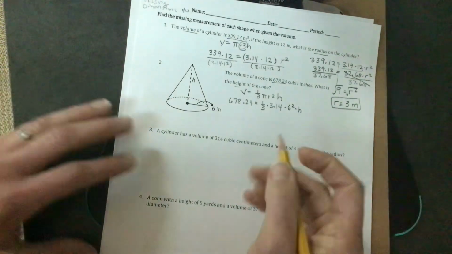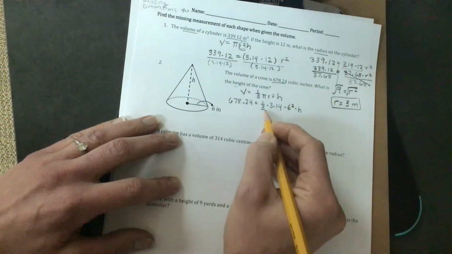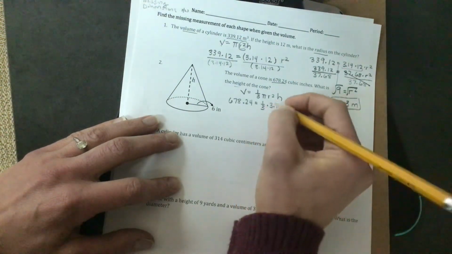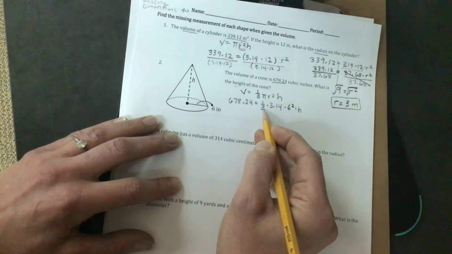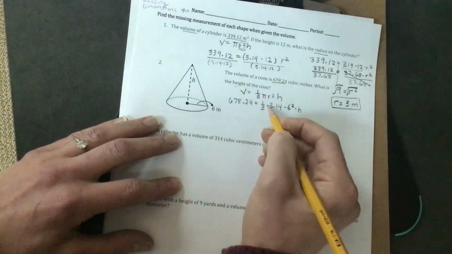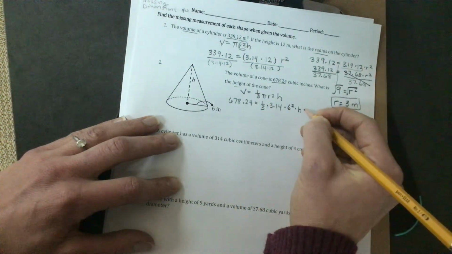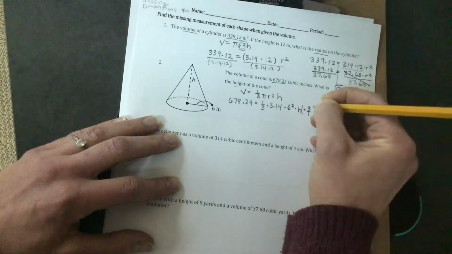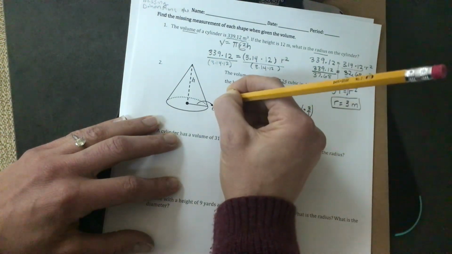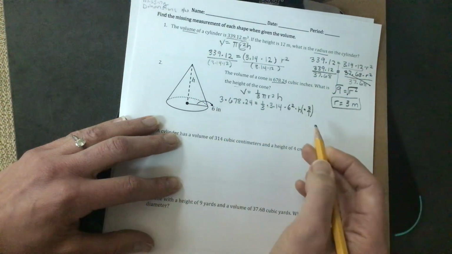This one's slightly different in that we have a fraction, so we want to take care of that fraction right away. So we're going to multiply both sides by the reciprocal, because we're multiplying, so we would divide, but we don't divide fractions. We multiply by the reciprocal. And then what I do to one side, I do to the other. 3 over 1 is just 3.